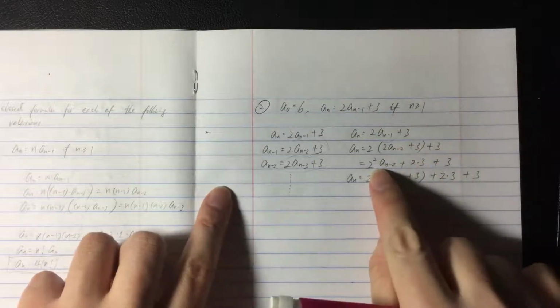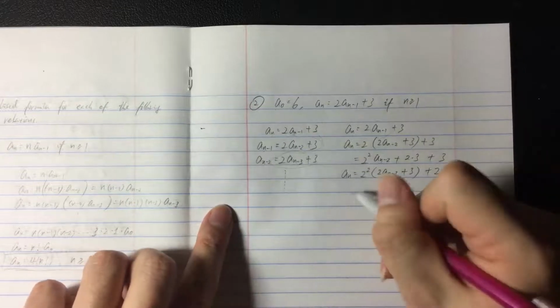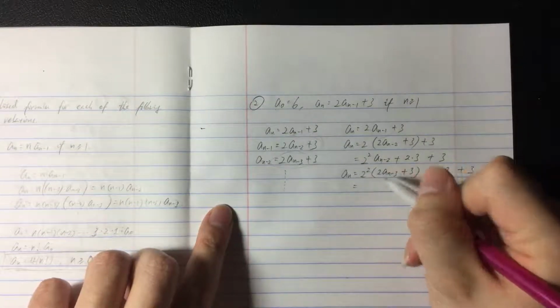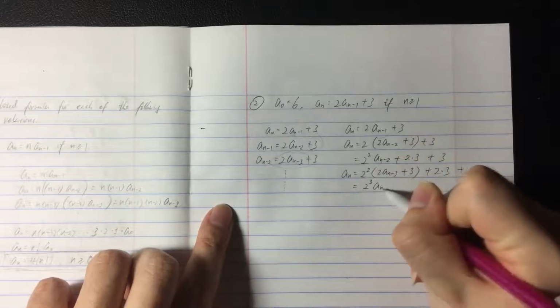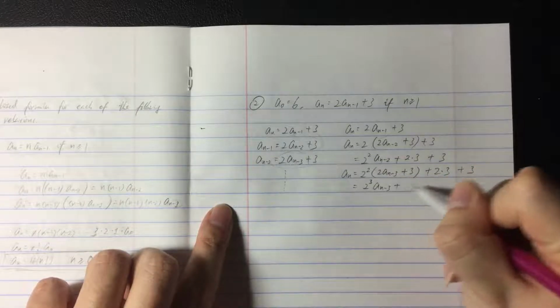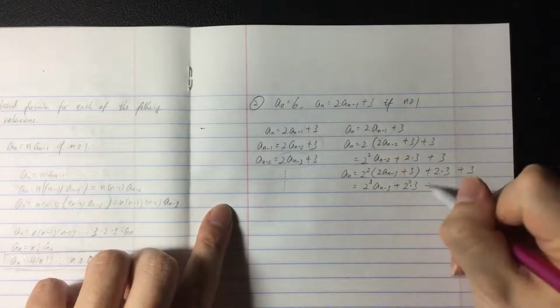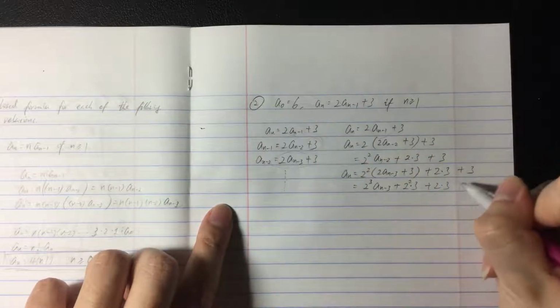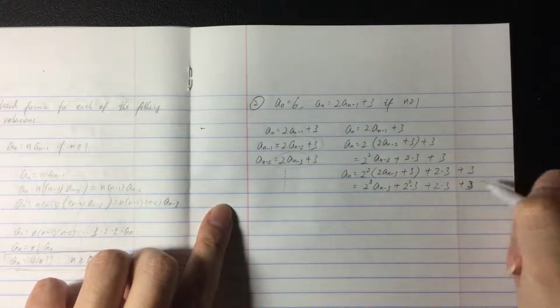I replace a sub n minus 2 with this row here. Then if I distribute 2 squared, I get 2 to the power 3 times a sub n minus 3 plus 2 squared times 3. The rest stays the same, 2 times 3 plus 3. Now do we see the pattern here?